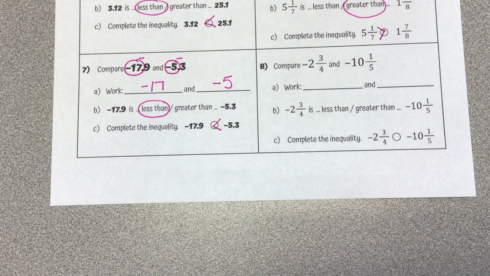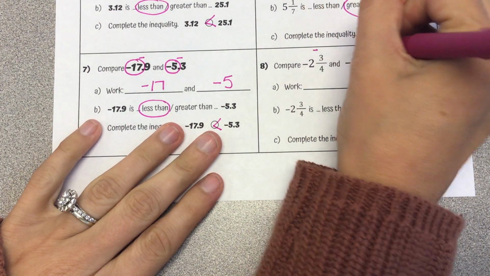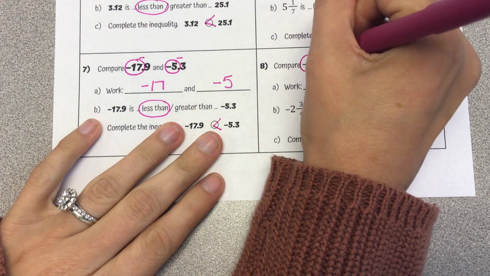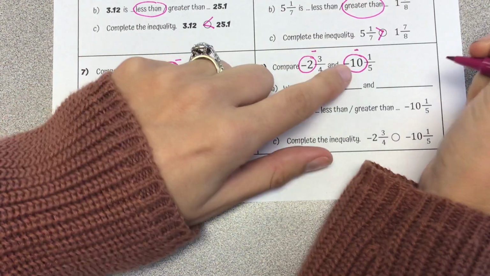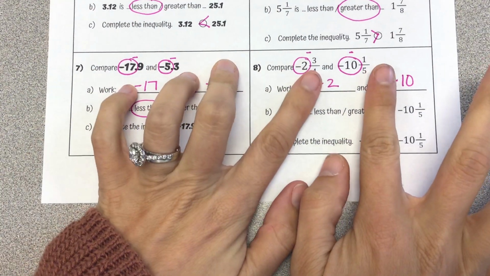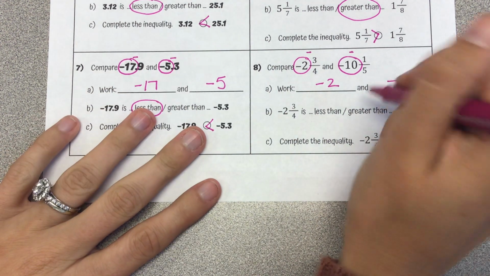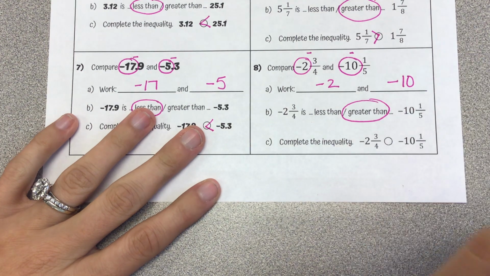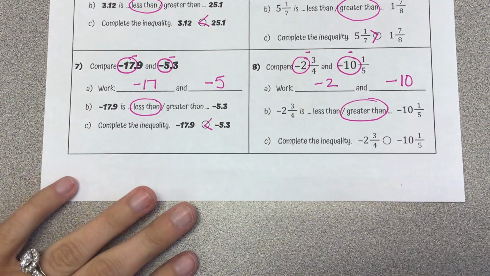Number 8, negative 2 and 3/4, and negative 10 and 1/5. Both negatives, so I need to look at their whole numbers. The whole number here is negative 2. The whole number here is negative 10. If these were positive, 2 is smaller than 10. Negatives work the opposite, so negative 2 is greater than negative 10. A smaller negative is a bigger number.